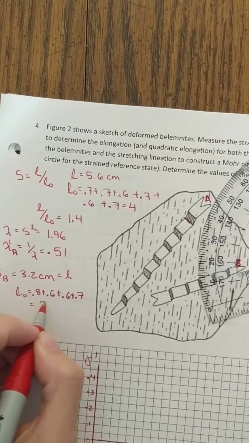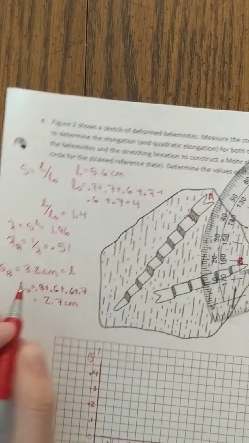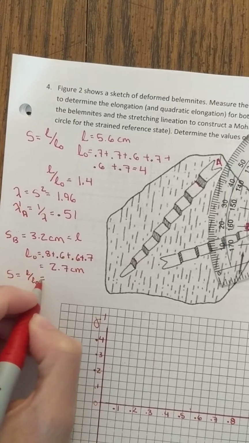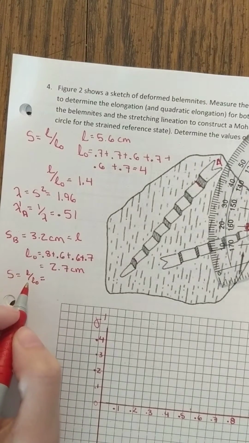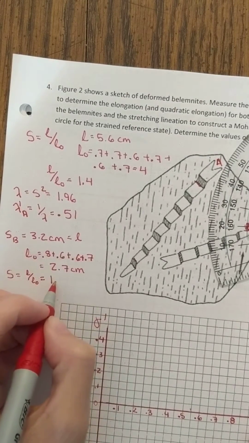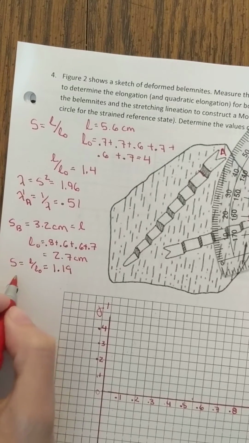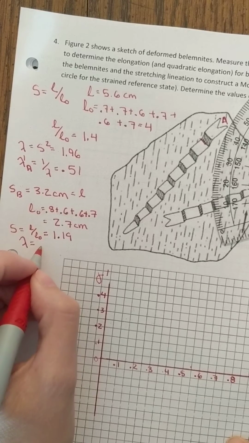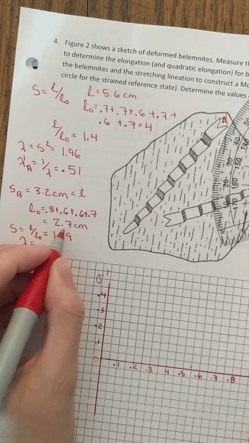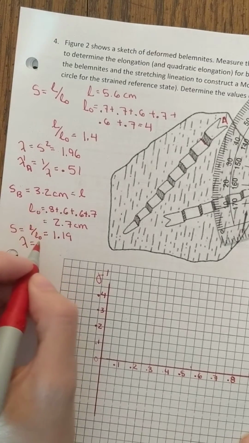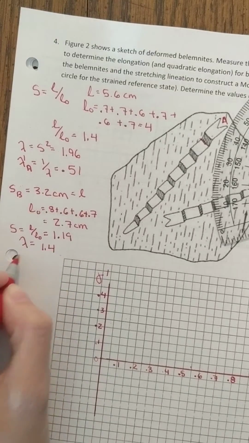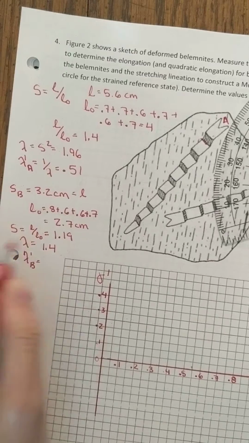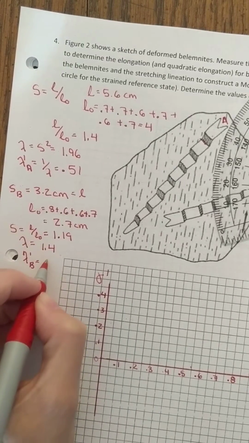And you add that together, that's 2.7 centimeters. So S, L over L naught, is equal to 1.19. So our lambda is equal to 1.19 squared, which is 1.4, and our lambda prime for B is 1 over 1.4, which is 0.71.